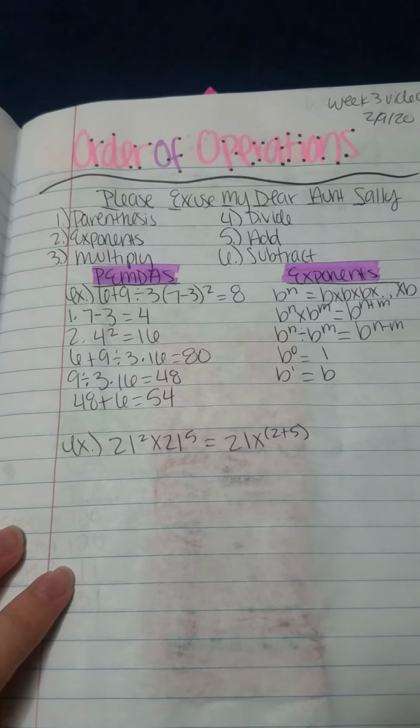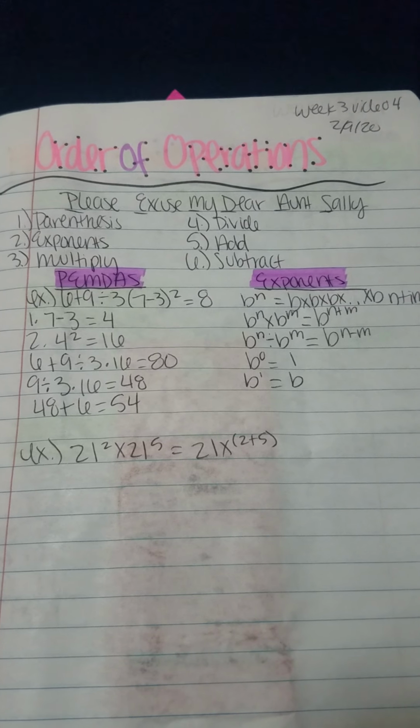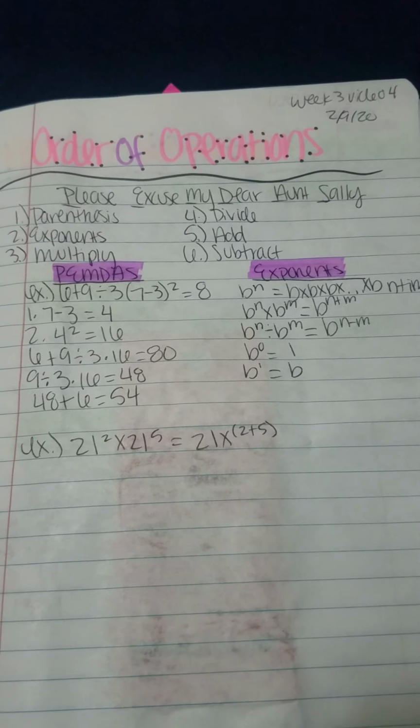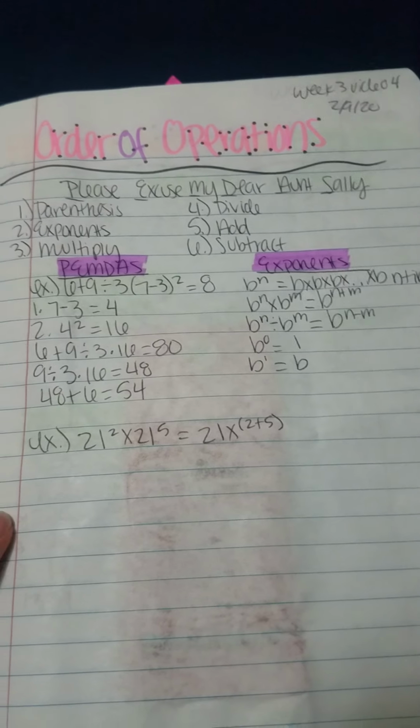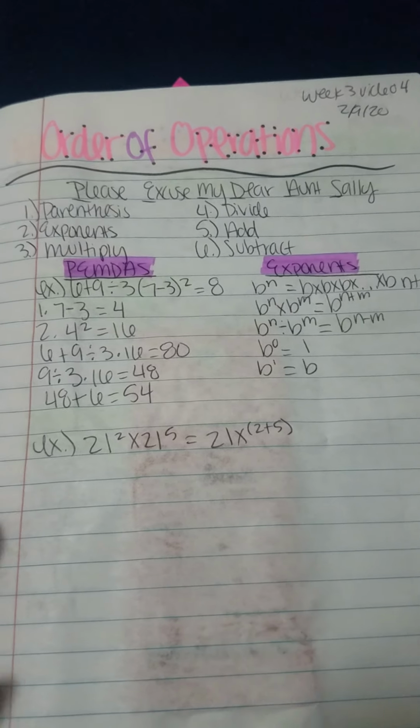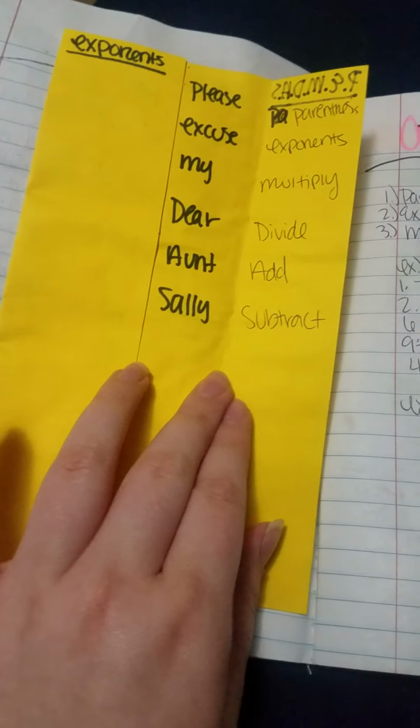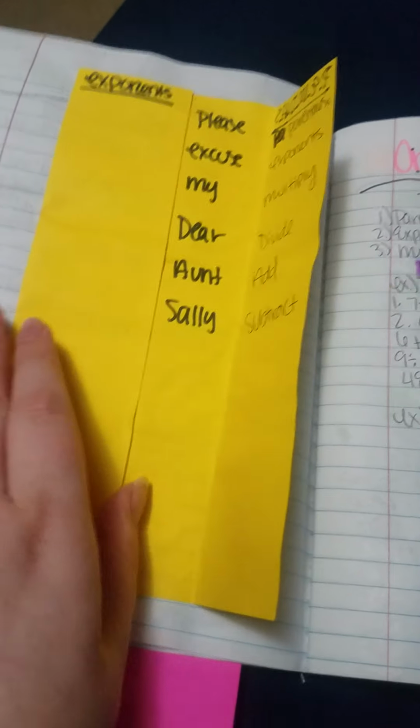Order of operations. I've always remembered it as PEMDAS, or Please Excuse My Dear Aunt Sally, and I've remembered that since I was in grade school. And I created this cute foldable to help me continue to remember for the future.